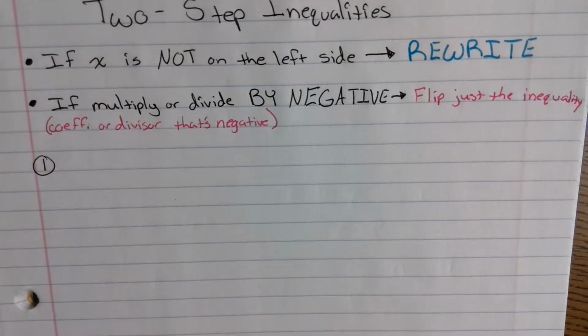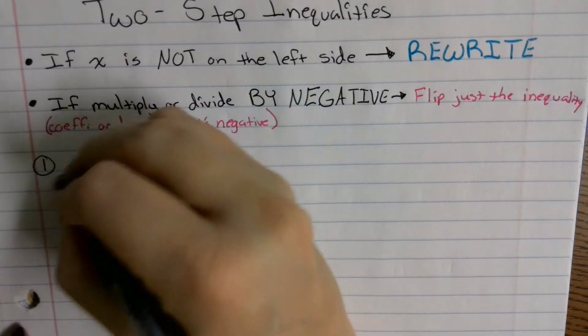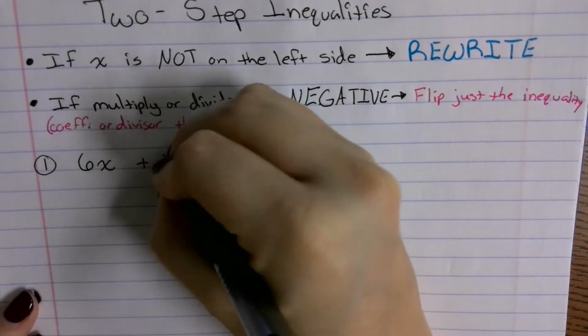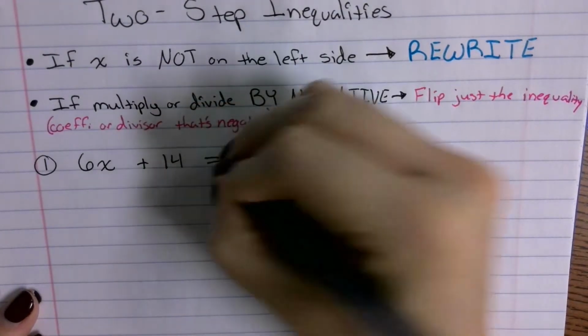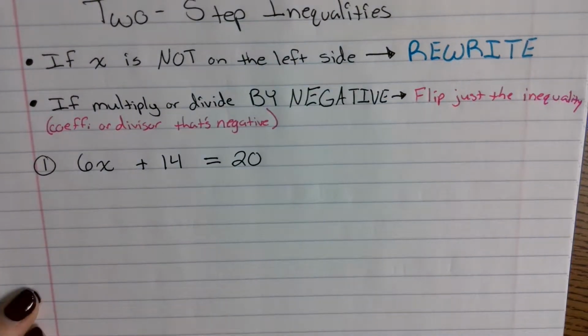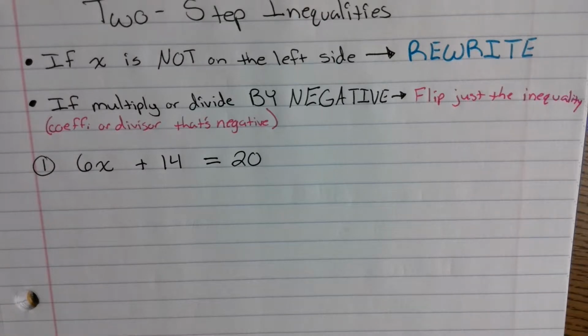So now bear with me. I know we're talking about inequalities, but I'm actually going to give you an equation. So if I say 6x plus 14 is equal to 20, y'all know how to do this. What's the first inverse operation that we have to perform here? Brian?